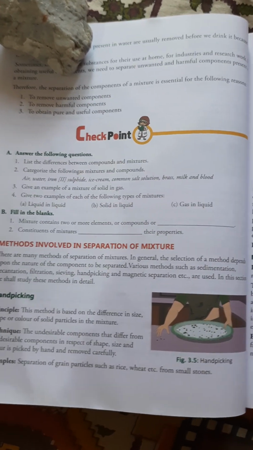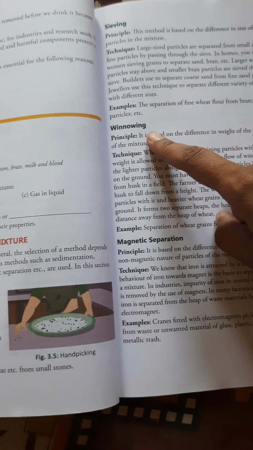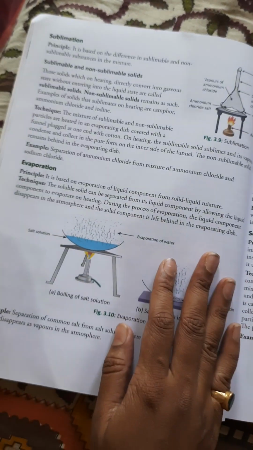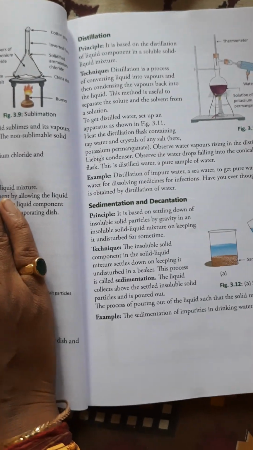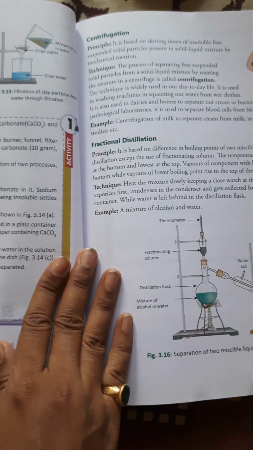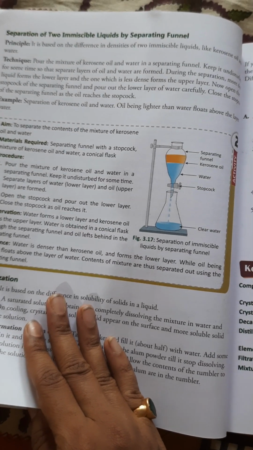The first method is hand picking. Second method is sieving. Third method is winnowing. Fourth is magnetic separation. Fifth one is sublimation. Sixth one is evaporation. Next, seventh, distillation. Then sedimentation and decantation. Then filtration, and the last one is centrifugation. The other methods are fractional distillation and also separating two immiscible liquids by separating funnels.